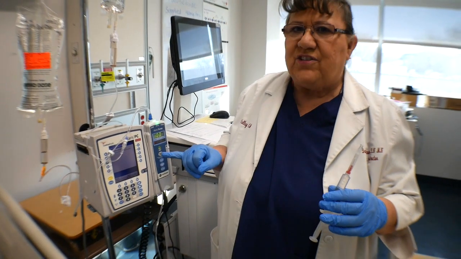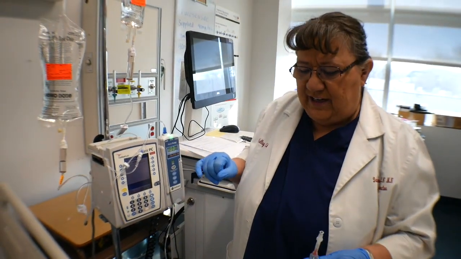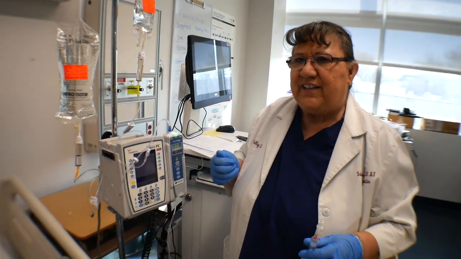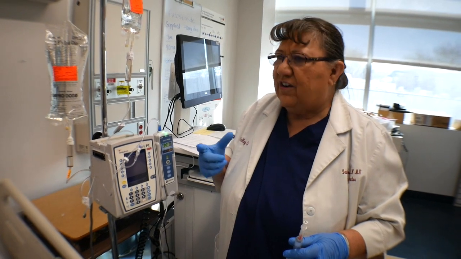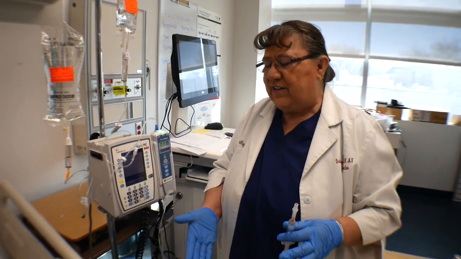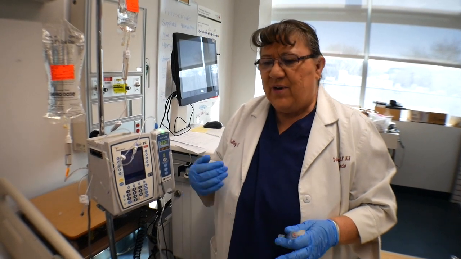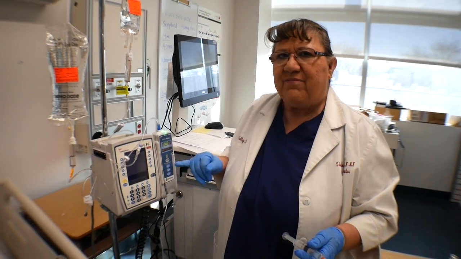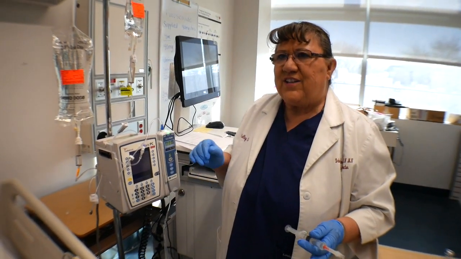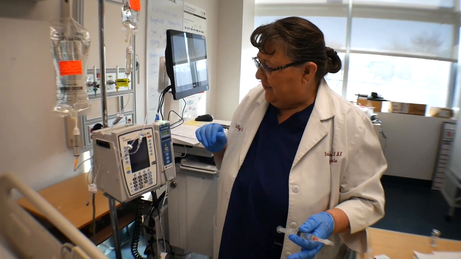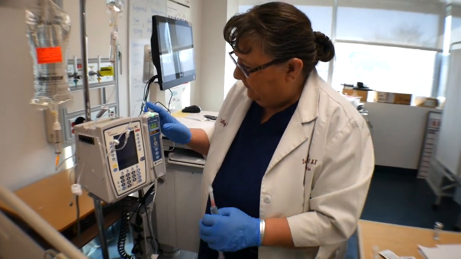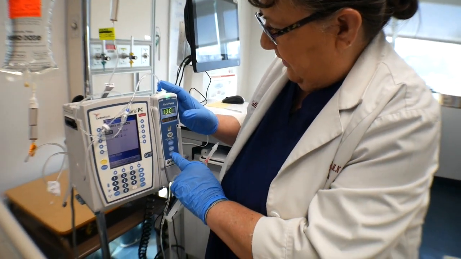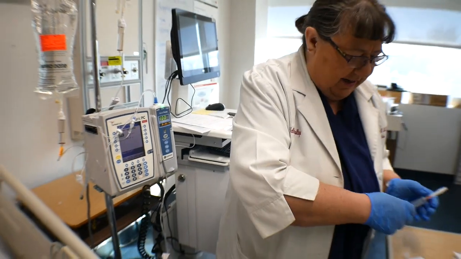The other thing that we want to look at is what rate it's running at. This one is running at 100. So when we're pushing, we're going to be clamping the tubing in between. If it's running at 100 and we clamp it for 10 or 15 seconds, it's going to beep because it's going to be running too fast. If it's running too slow, it's not going to flush in between. So usually we want to put it on 75 milliliters per hour. So in this case, we're going to change it to 75, and then restart it. And then I'll change my gloves.